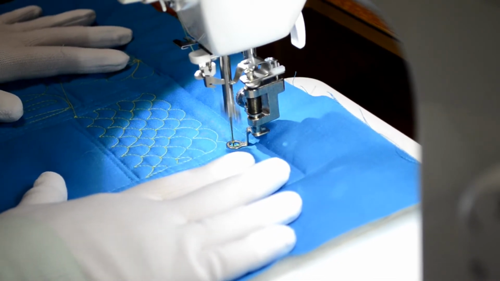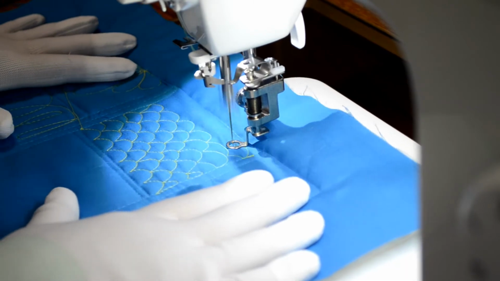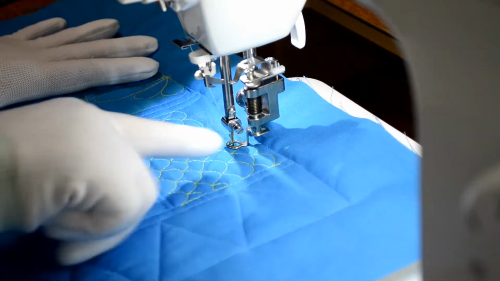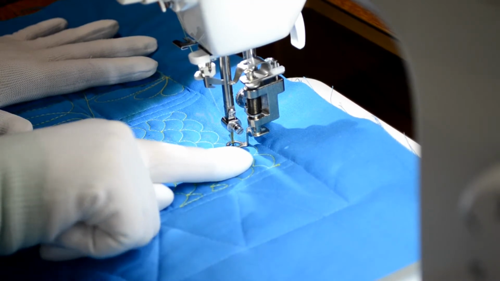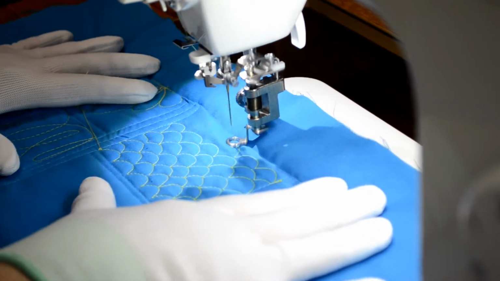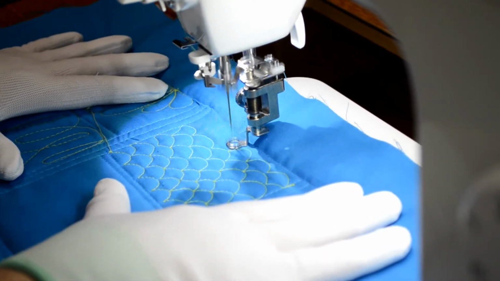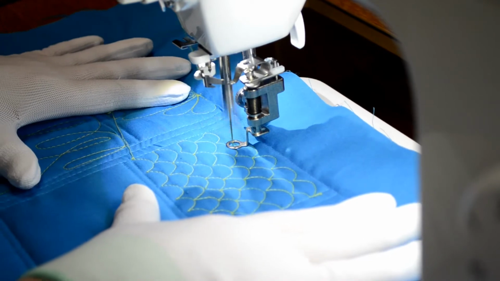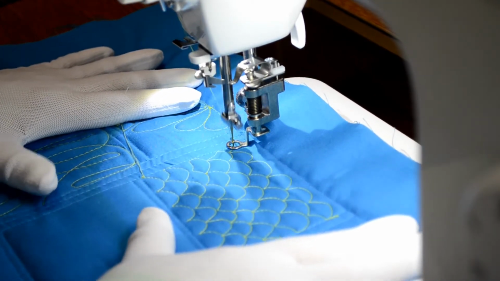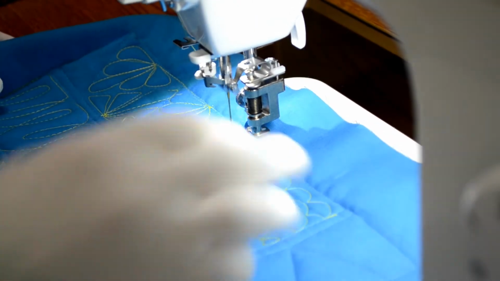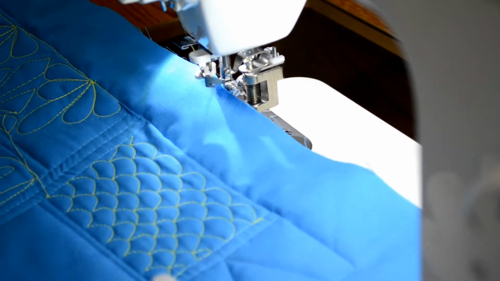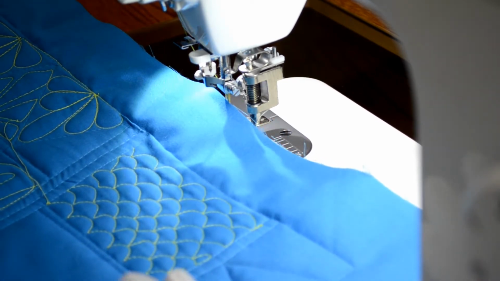And I don't know why I went up like that. I got distracted, kept my eye off of where I was going, and didn't quite hit that there. So let's get back with our mind games. Keep my eye where it's supposed to be. So those are our shells, our clamshells. They're pretty easy to do.